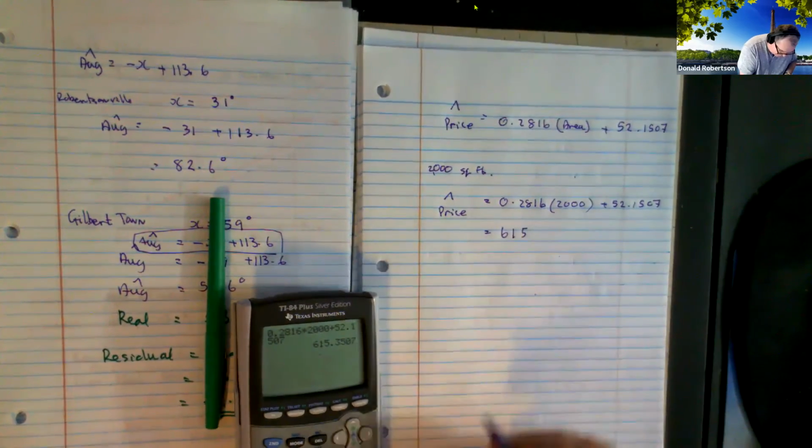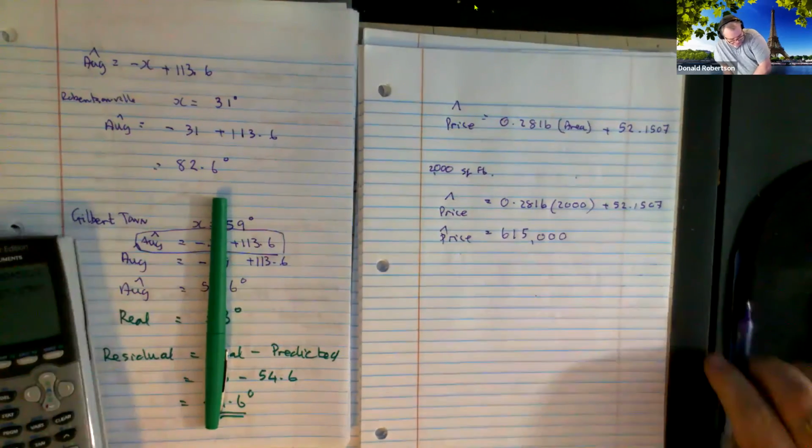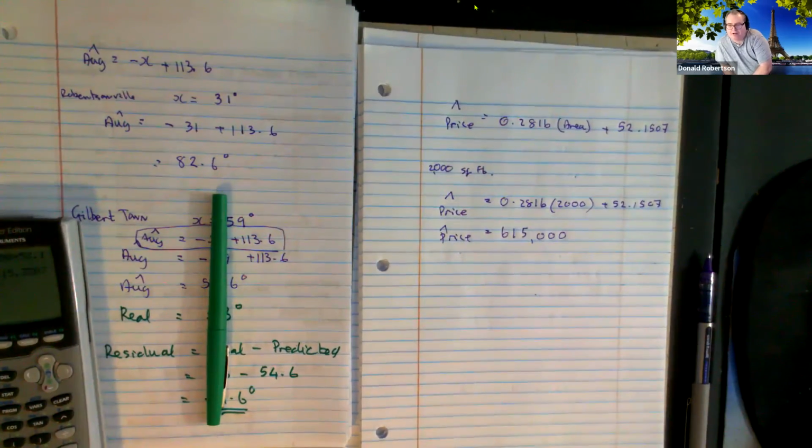But remember, that's how many thousands. So you would say to the person, you should be able to get 615,000 for your house. That's the typical going rate for a 2,000 square foot house. And couldn't you do a 1,500 square foot house and a 5,000 square foot house and anything else that you were interested in? And can you see then, if you had wondered before, how do the real estate agents decide what your house is worth, right?